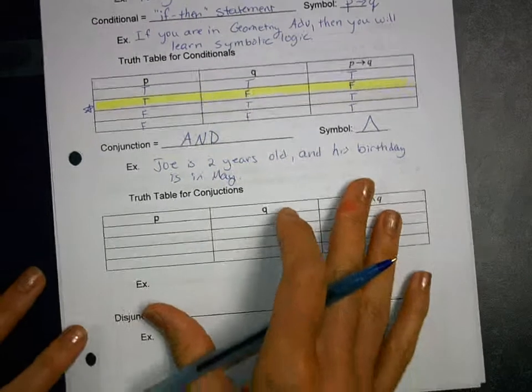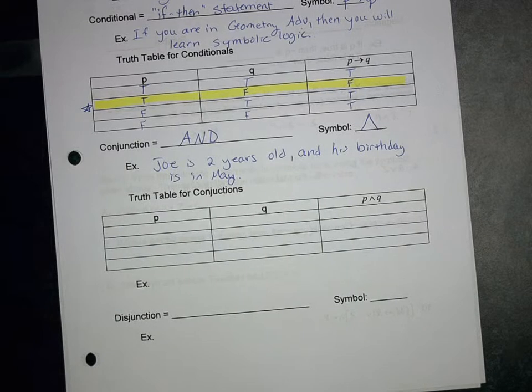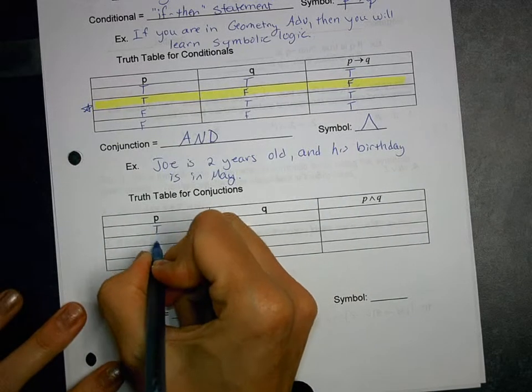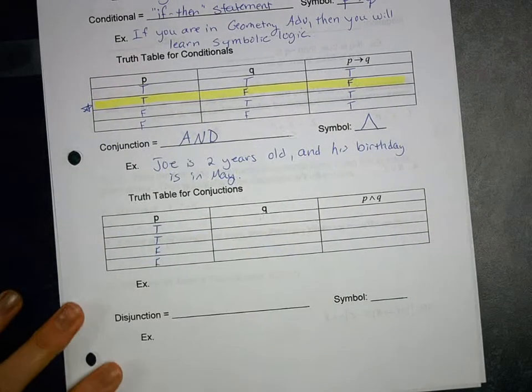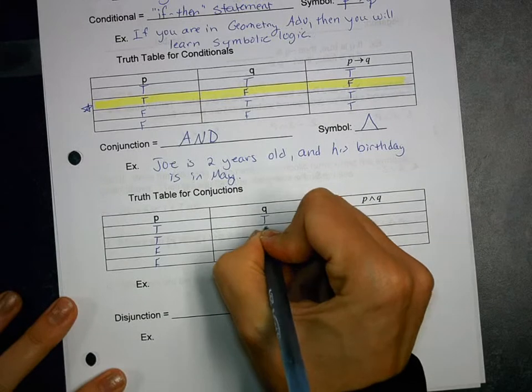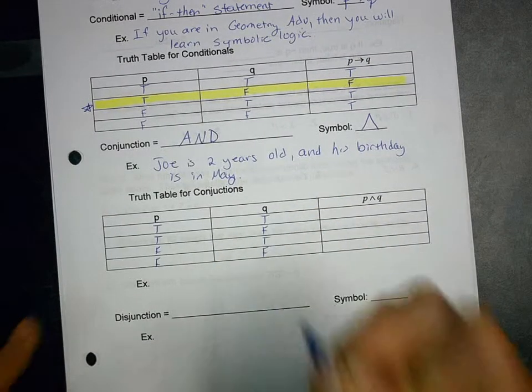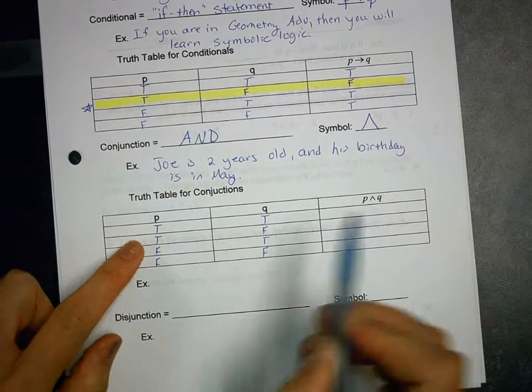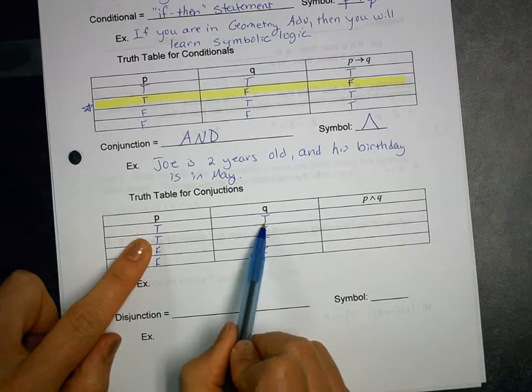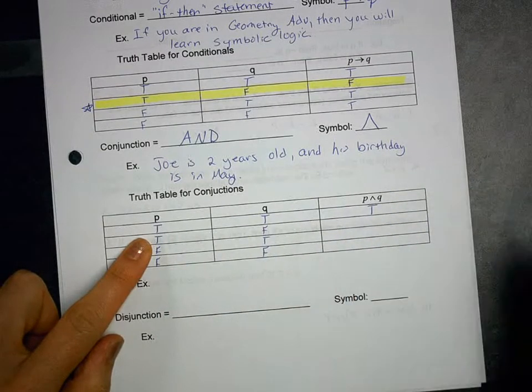So just like when I do a truth table for conditional statements, I have to do one for conjunctions. So I have true, true, false, false. And then I have true, false, true, false. So I have all possible combinations. And then when I read this, I have true and true. So if I have two true statements, it's true.